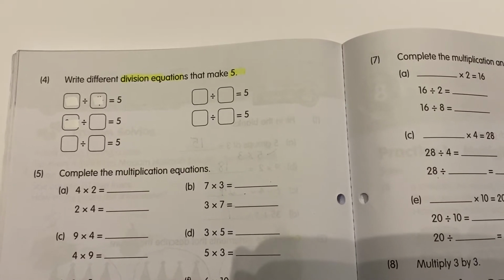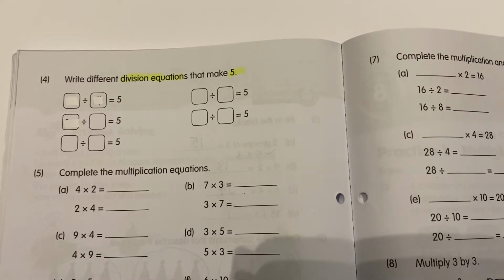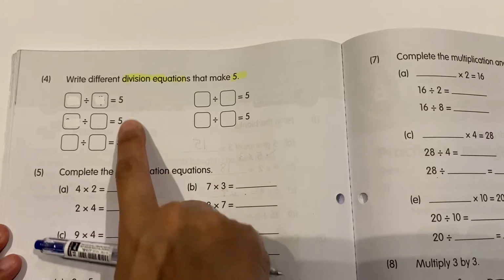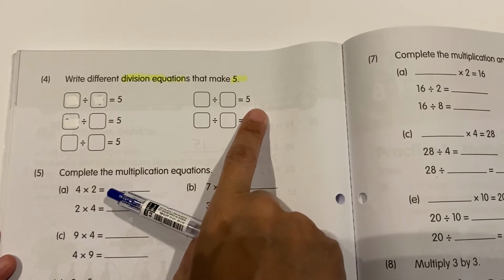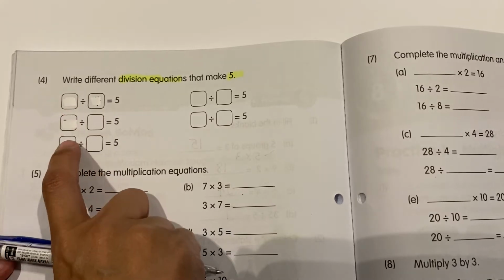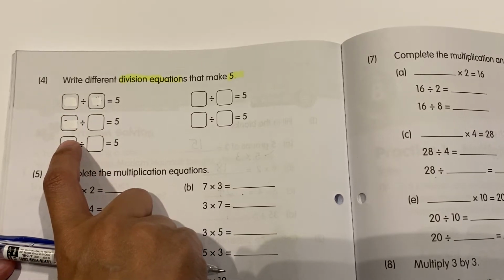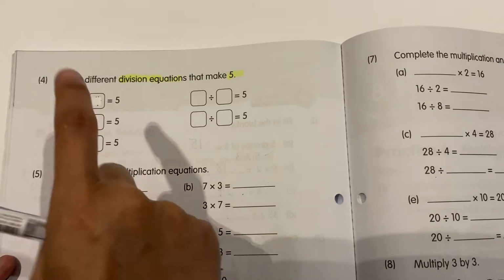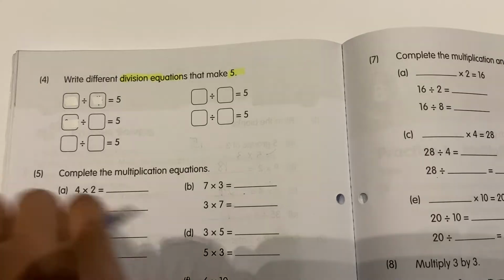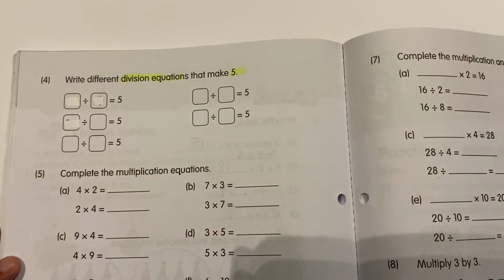Question 4, write different division equations that make 5. So you must make 5 as the answer. Always remember when you are doing a division equation, the first number must be the total. Let's go back and recap your times table 2 first. Is there a 5 in times table 2?